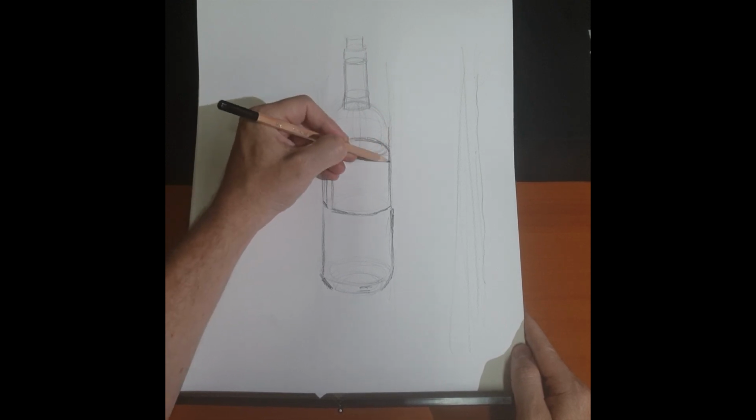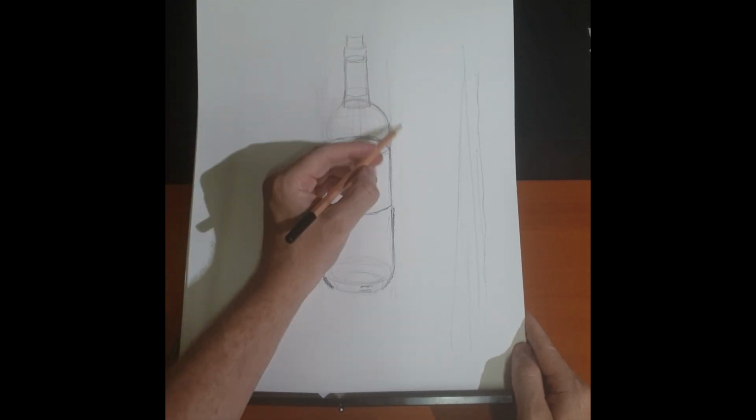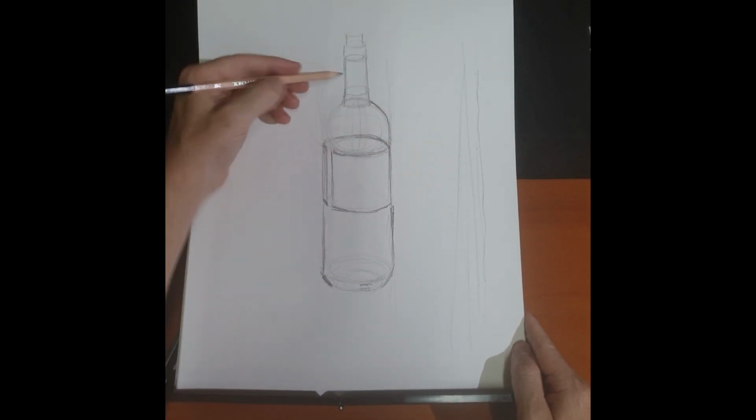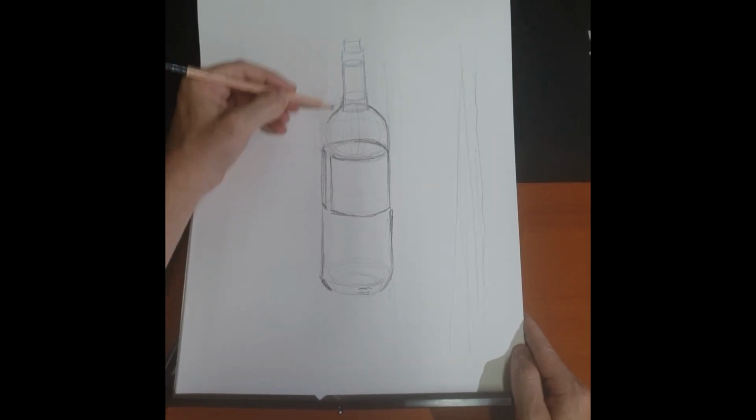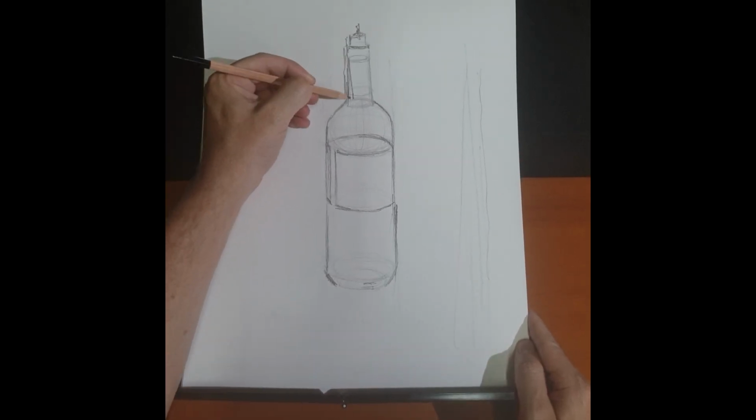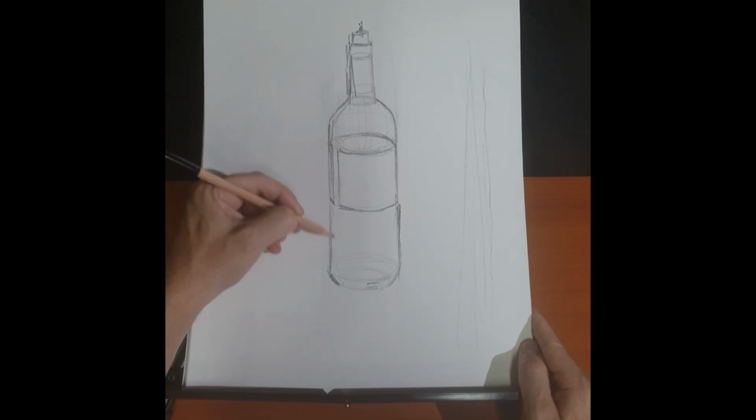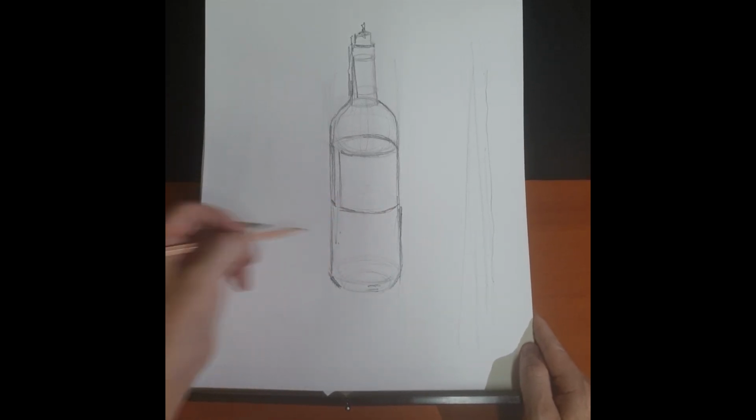And I can just finish off the edges there. Okay, so we're not looking for detail right now. Practice the shapes.